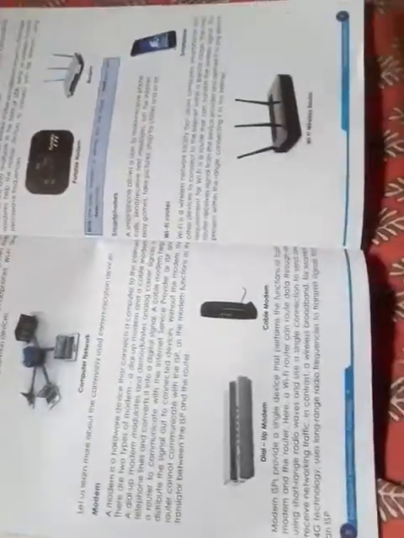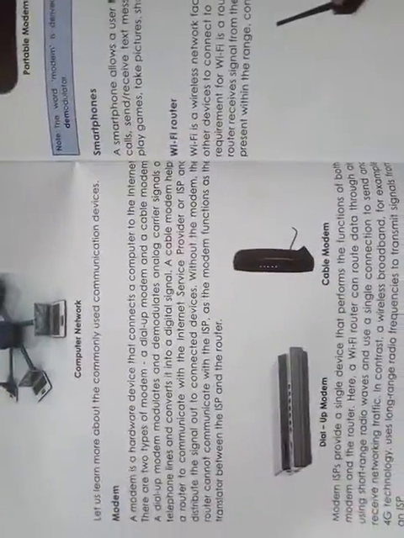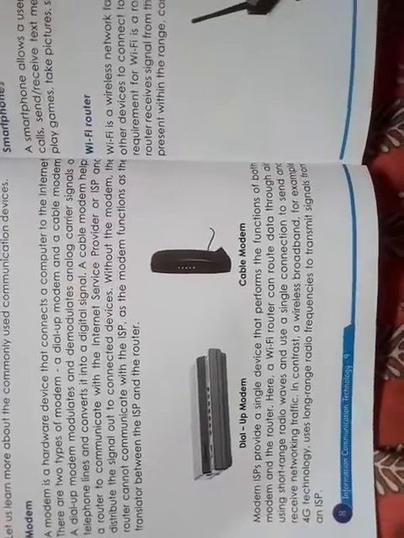These are all called communication devices, Bluetooth devices. Okay, so the first one is the modem. What is meant by a modem? A modem is a hardware device that connects a computer to the internet.